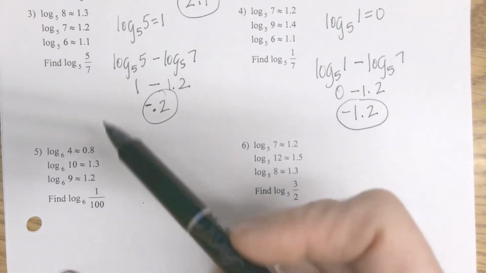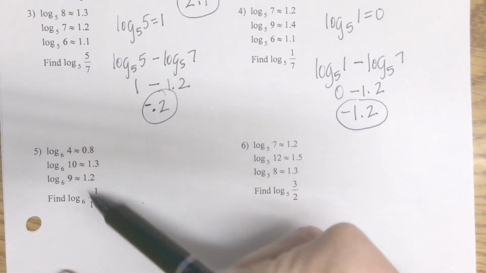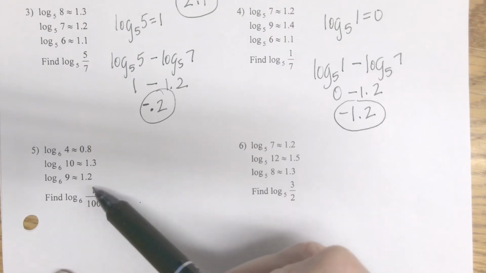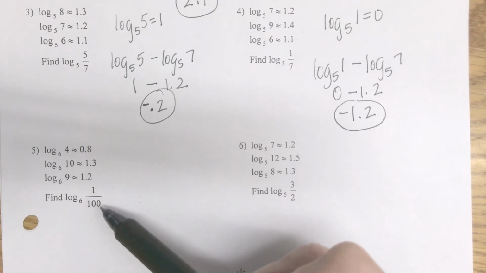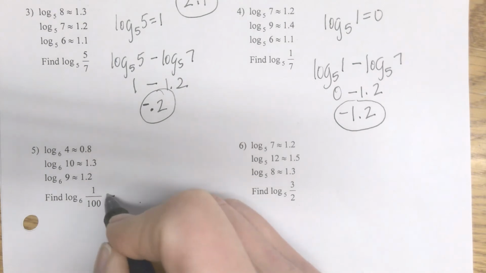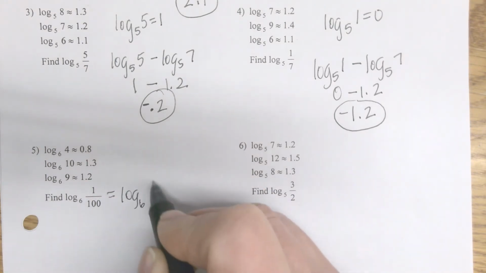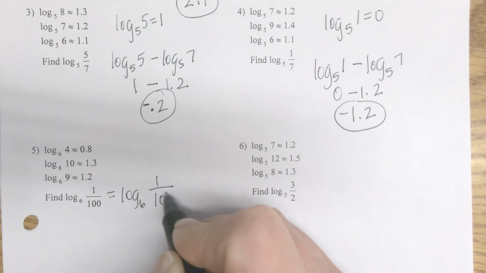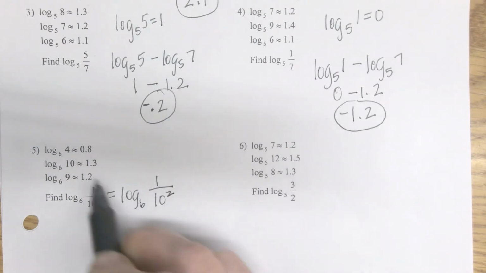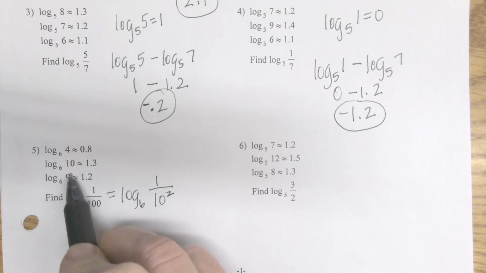When I move on to the next one, I have a combination of stuff going on in here. Log base 6 of 1 over 100. Well, I'm going to start by rewriting this. Log base 6 of 1 over 10 squared, because 100 is a perfect square, and I see up here that I have 10.